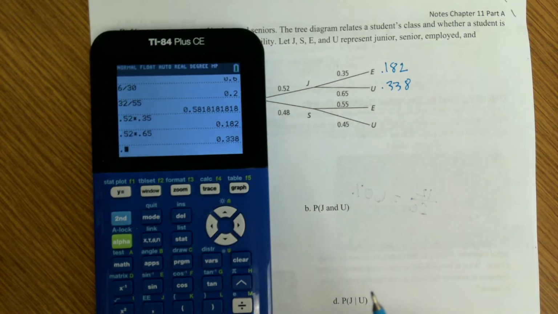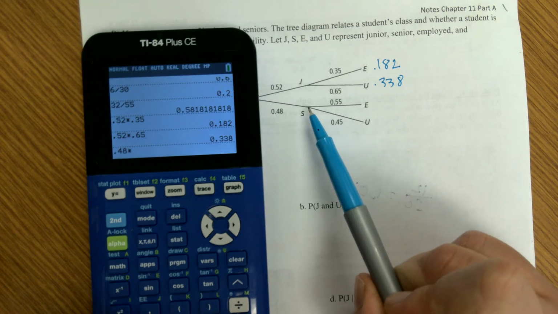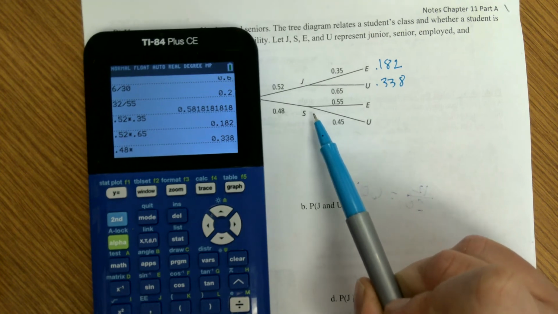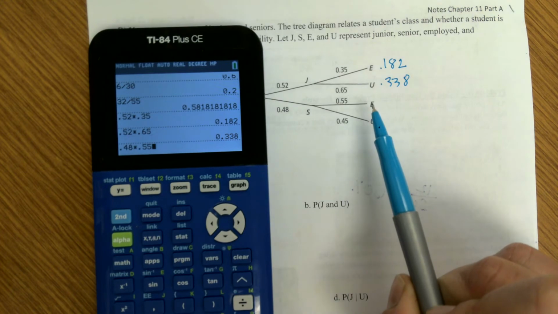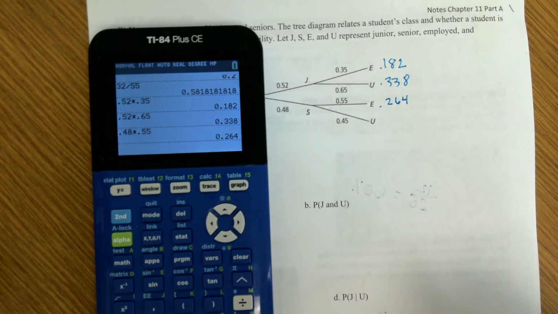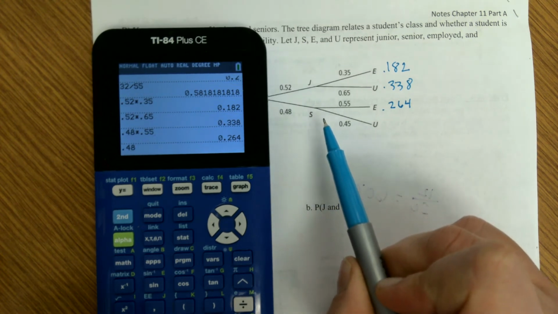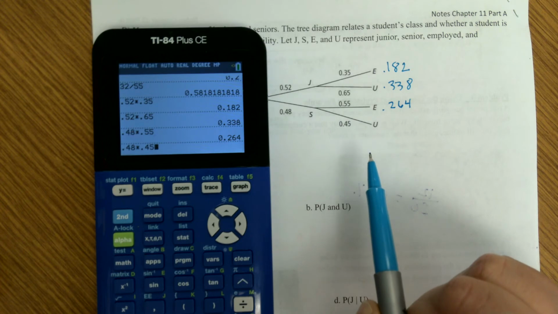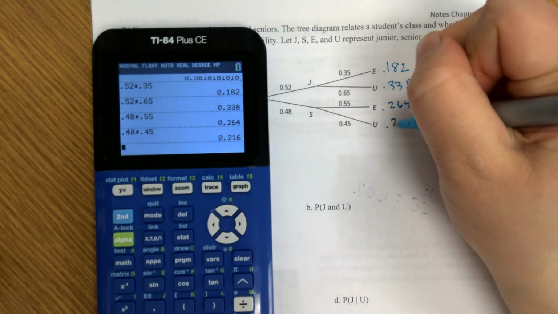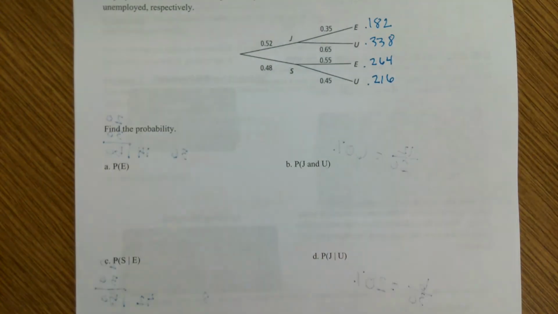Now, if I look at my seniors, I take the probability that they're senior times, because it's an and statement, the probability that they would be employed. So I'm multiplying those together, 0.264. So I'm multiplying the probability that they're seniors and the probability that they're unemployed, 0.216. So now I can actually answer all these different questions.